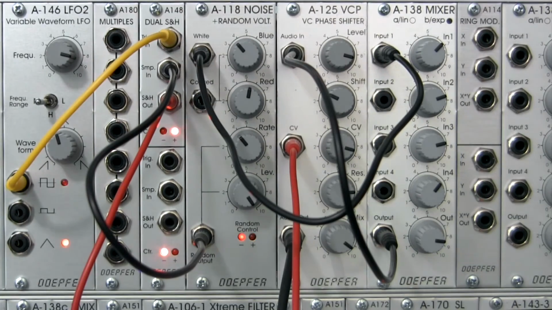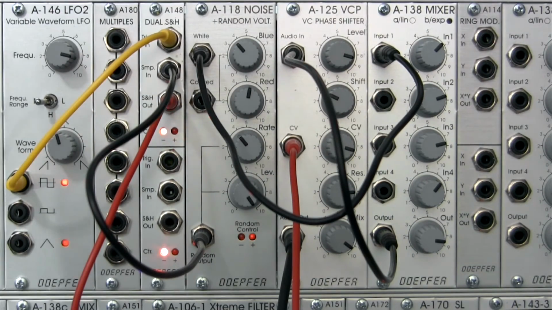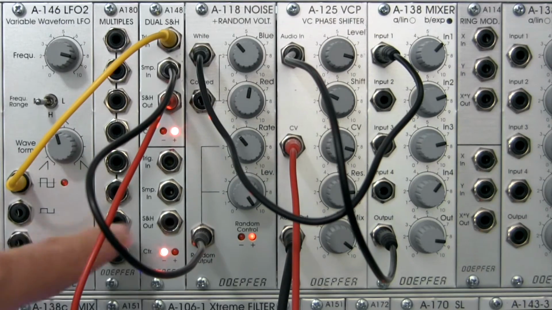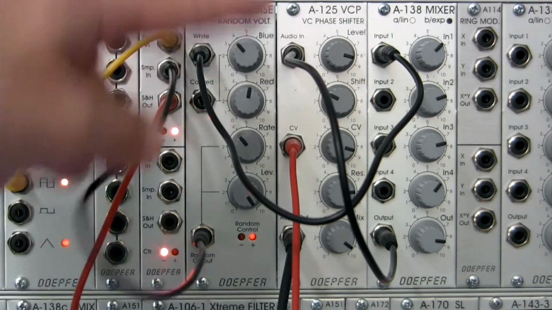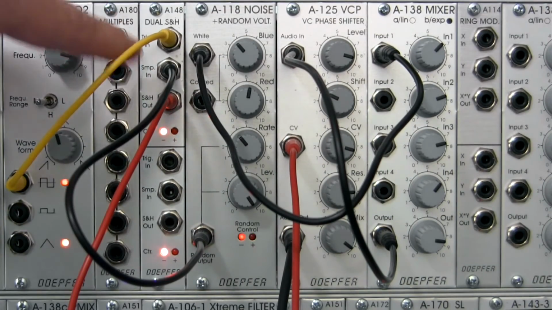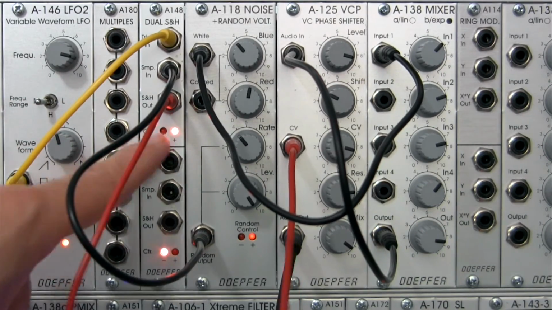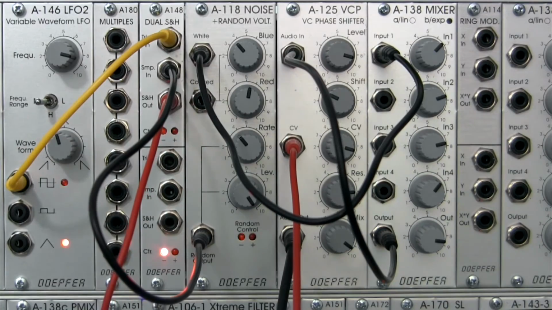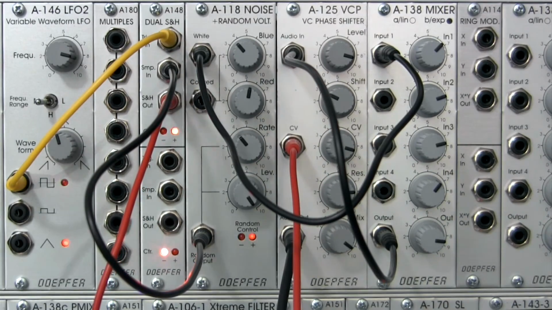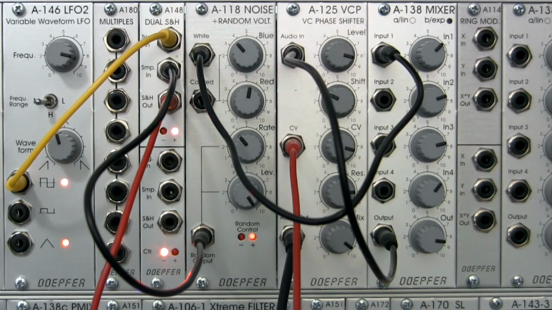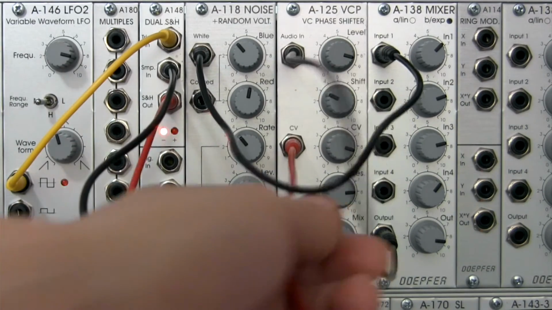So lots of different types of effects that you can achieve with random. And this is actually sort of another random type modulation source here. However, not identical to something like this. It's actually a little bit different. But of course, you could sample a different type of waveform if you wanted to. All right, so let's unpatch that.